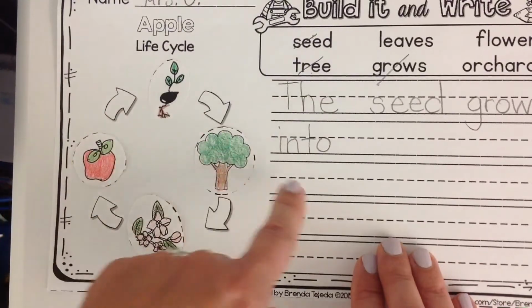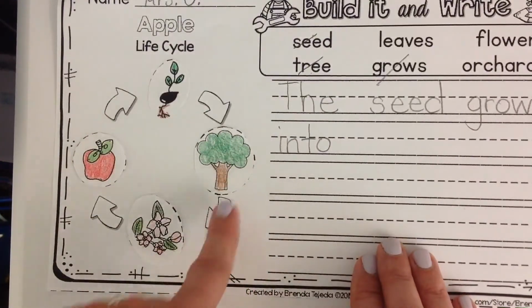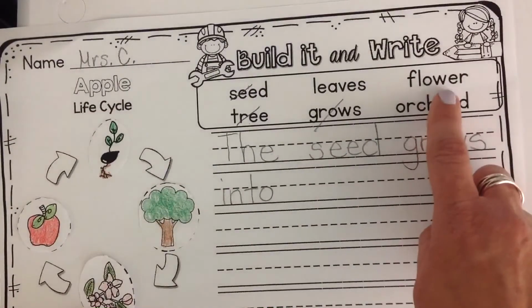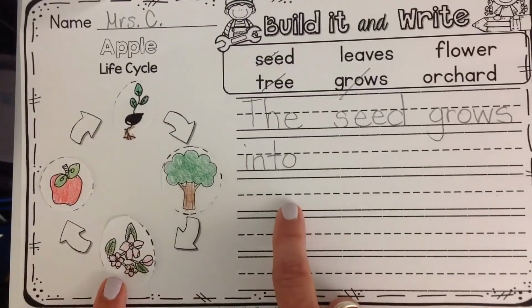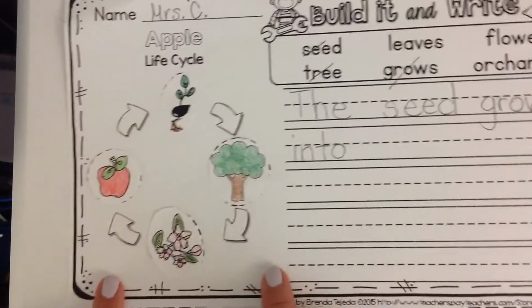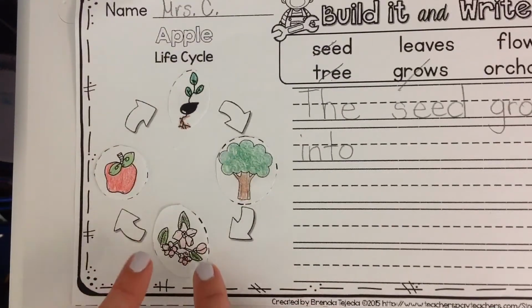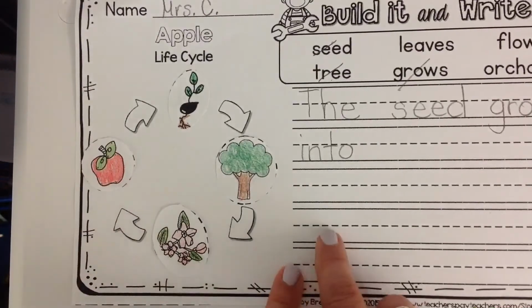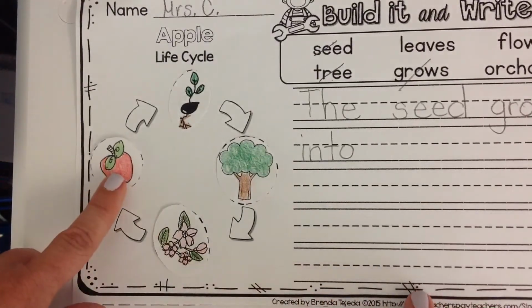So I might say in my next sentence, I might say something like, the tree grows flowers, because flower is one of my words up here. So that might be my next sentence here. And then finally, the flowers fall off and an apple grows in its place. I might put that as my last sentence.